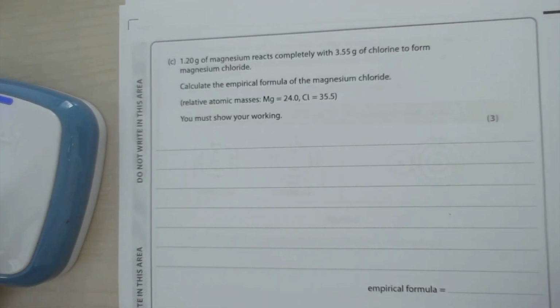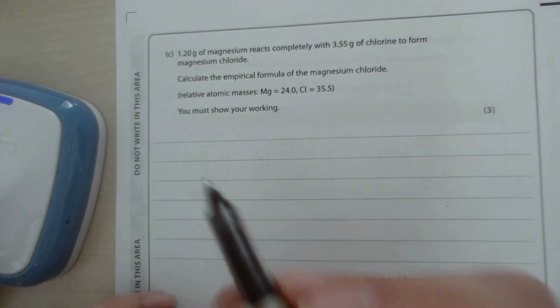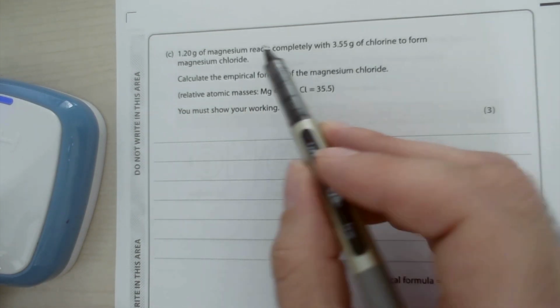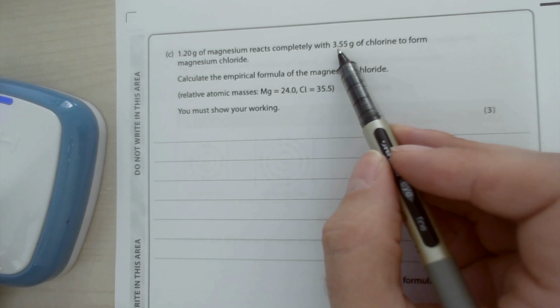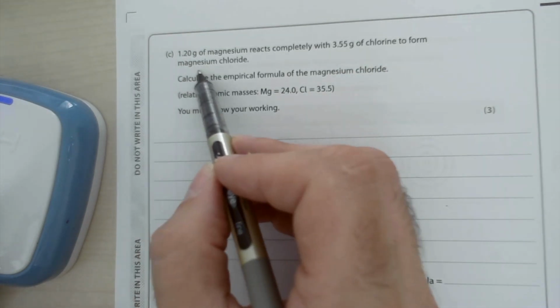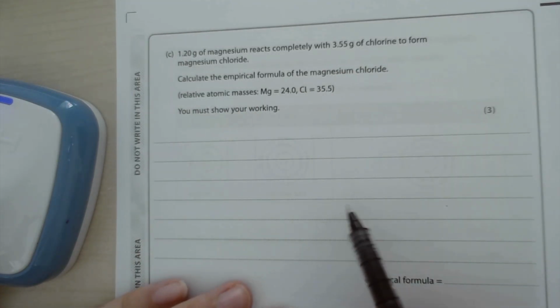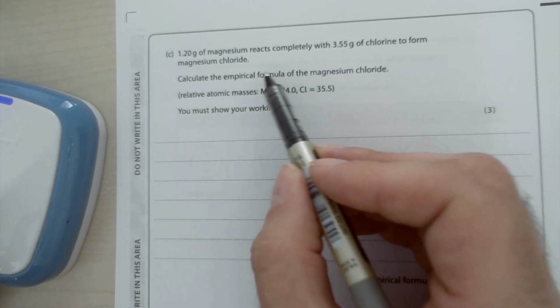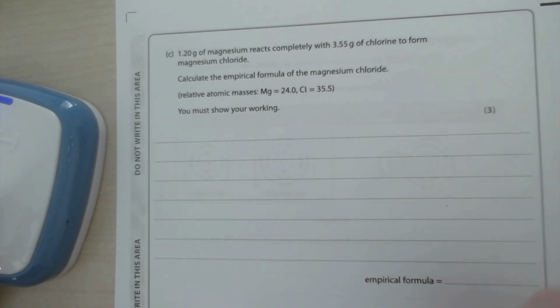And then here's some maths for us. We've got 1.2 grams of magnesium reacting completely, so that means all of it's used up, with 3.55 grams of chlorine to form magnesium chloride. Calculate the empirical formula of the magnesium chloride, but that's the simplest ratio. These calculations come up every single year. We need to make sure we can do them. So let's work our way through it.